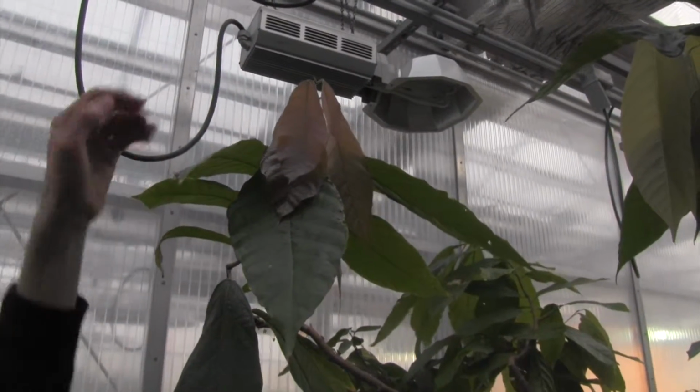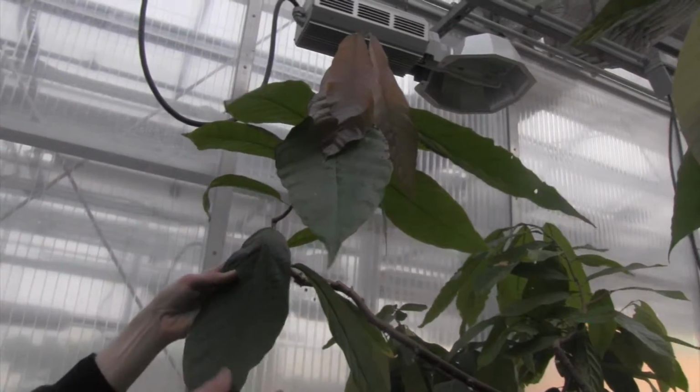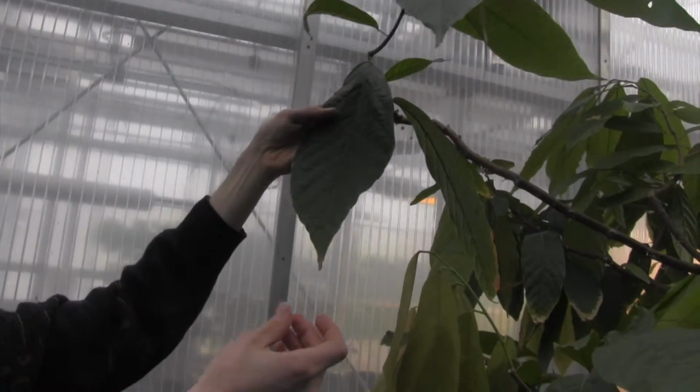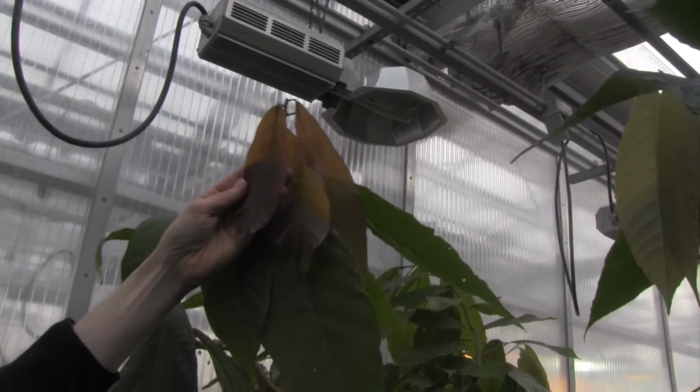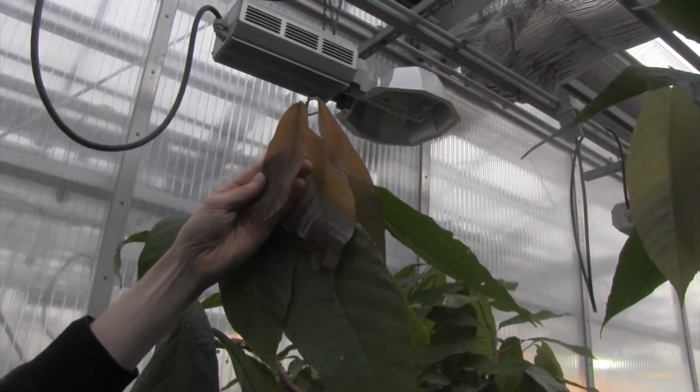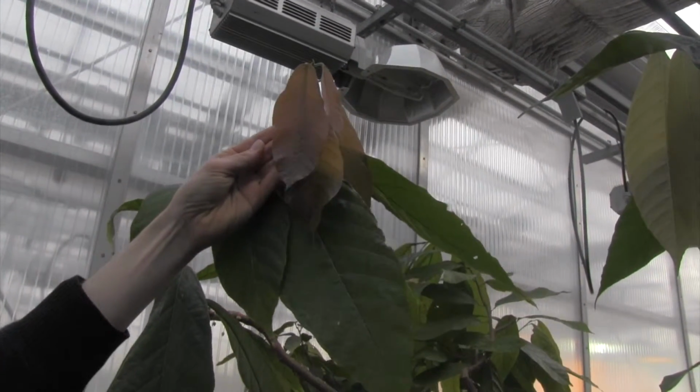The cacao leaves, we can see a larger green one. Here's a mature leaf. And as they grow, they usually start out maybe as a lighter brown or copper color. And as they mature, they get darker and darker.